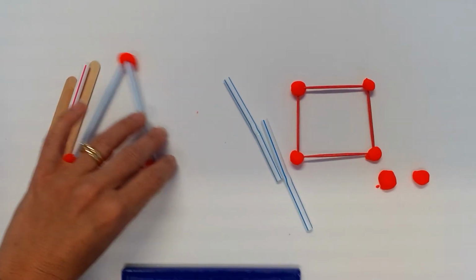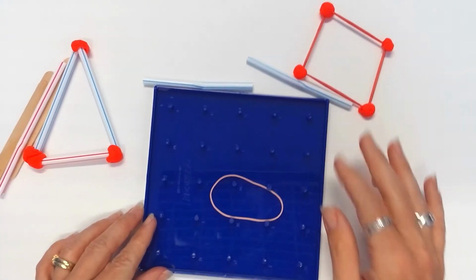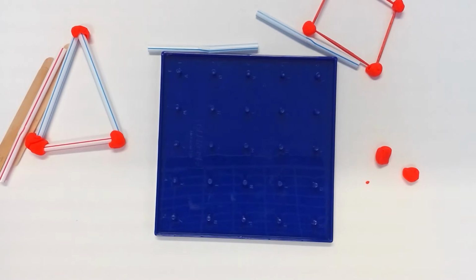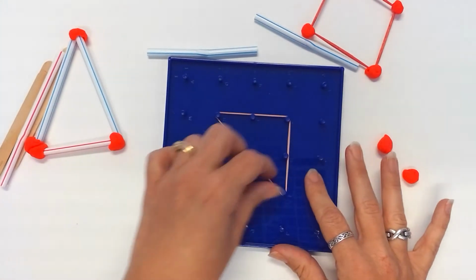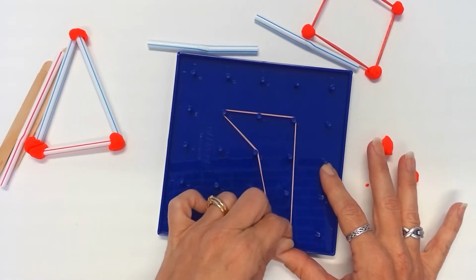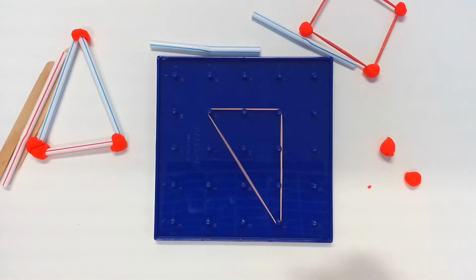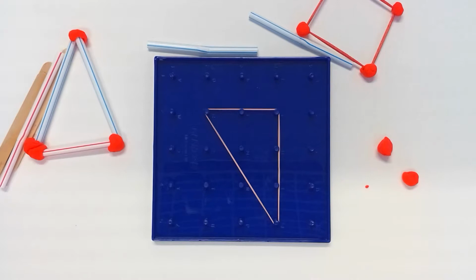Students can also use the geoboards to help them create a shape. As a teacher, you could say make a triangle, and the students have the ability to create a variety of different shapes on their geoboard with the rubber band. Just really set the expectation for the students. They do a really good job with geoboards. You just have to set the expectation about how they're used, what we can do with the rubber band, and what we can't do with the rubber band.